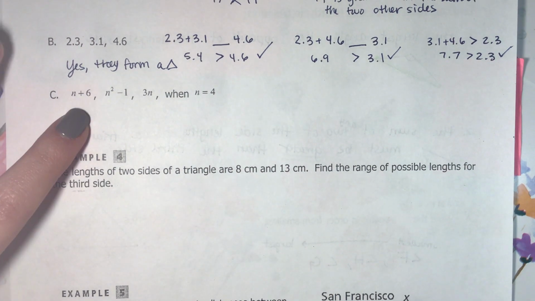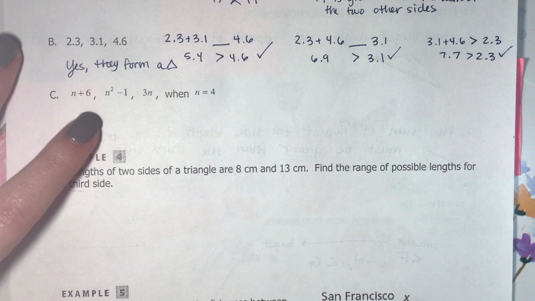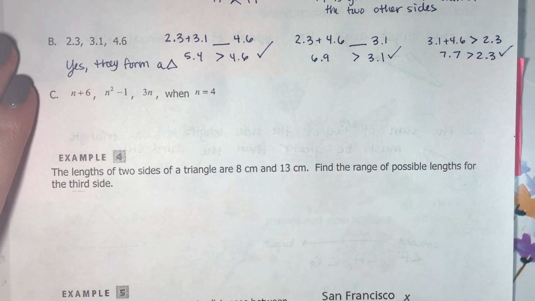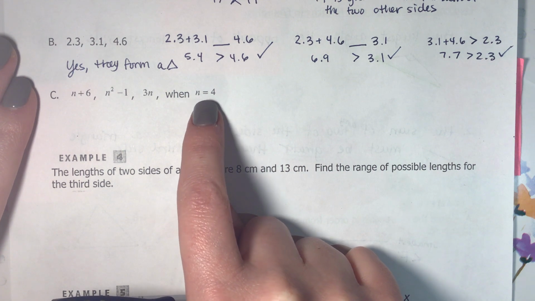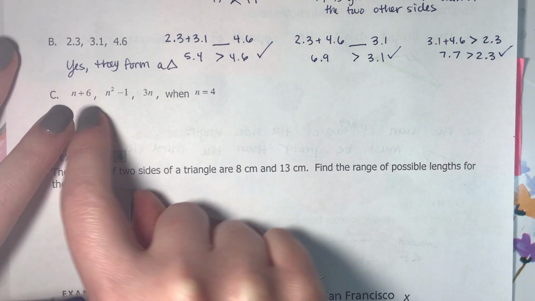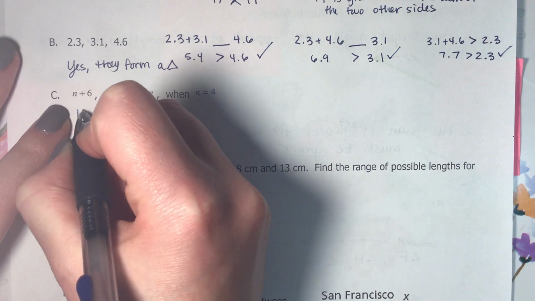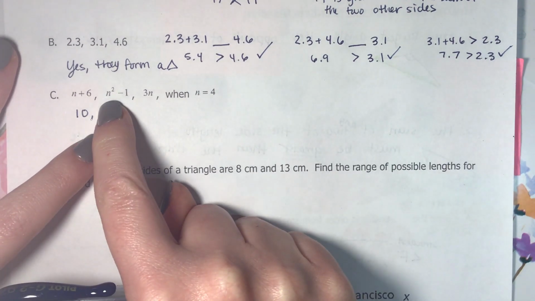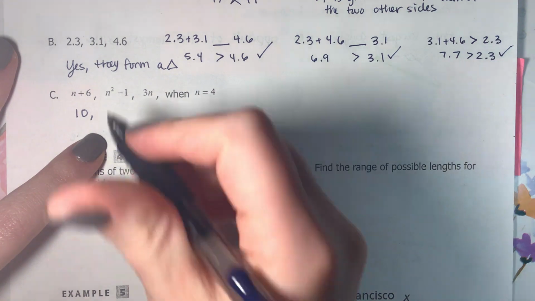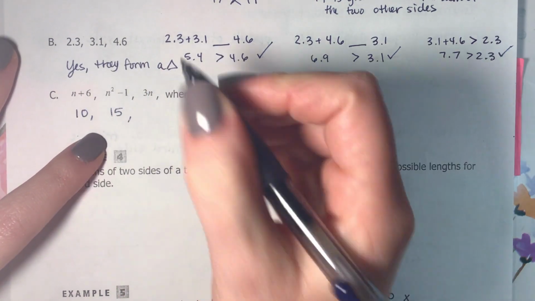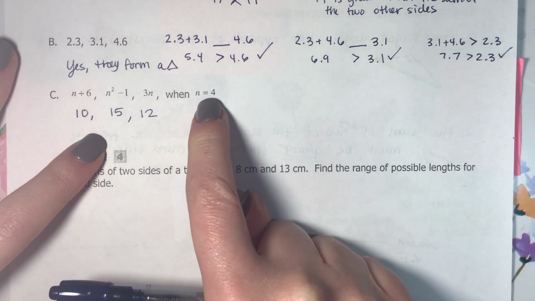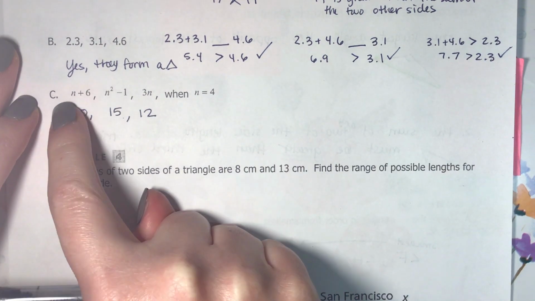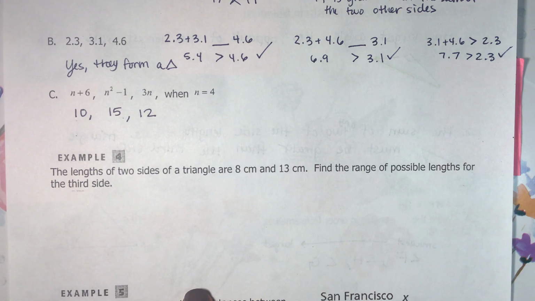For example C, it has side lengths n plus 6, n squared minus 1, and 3n when n equals 4. All we have to do is take this n equals 4 and substitute it in real fast. So this is going to be 4 plus 6, or 10. This is 4 squared minus 1, or 15. And 3 times 4, or 12. So all I did was substitute n equals 4 into each of my expressions, but because it was such simple mental math, I went ahead and did it in my head.